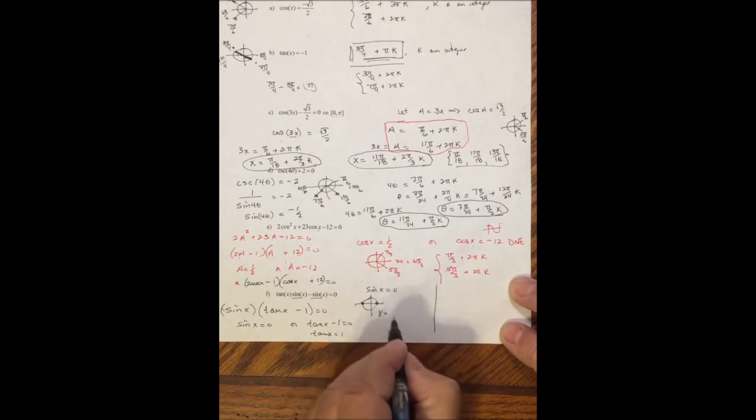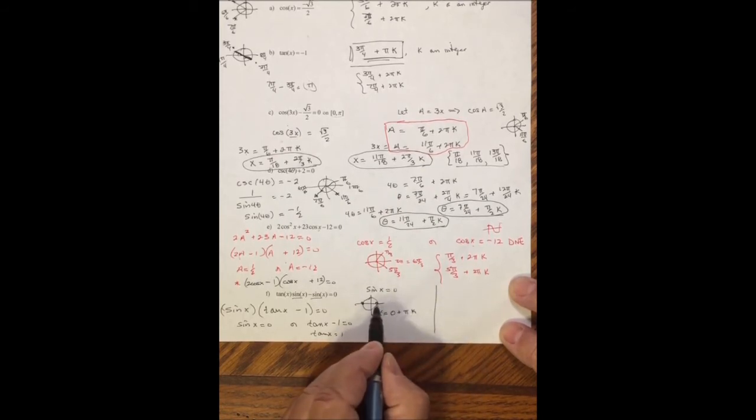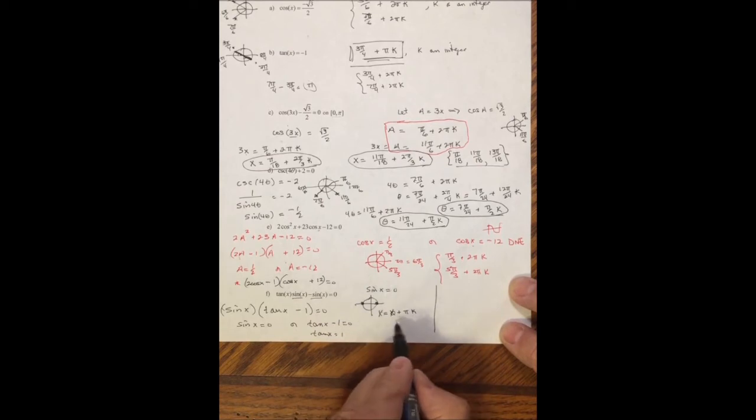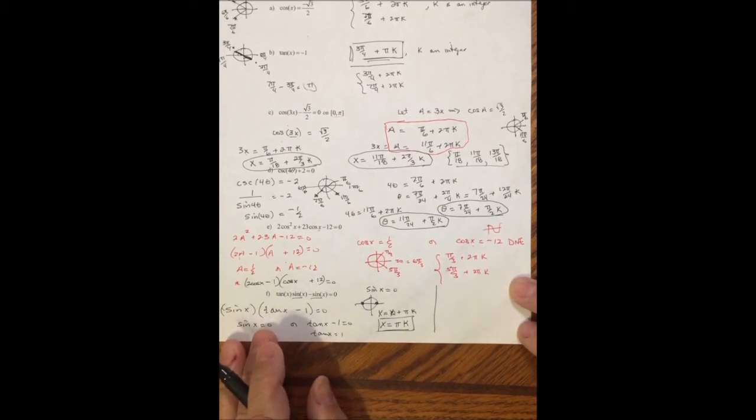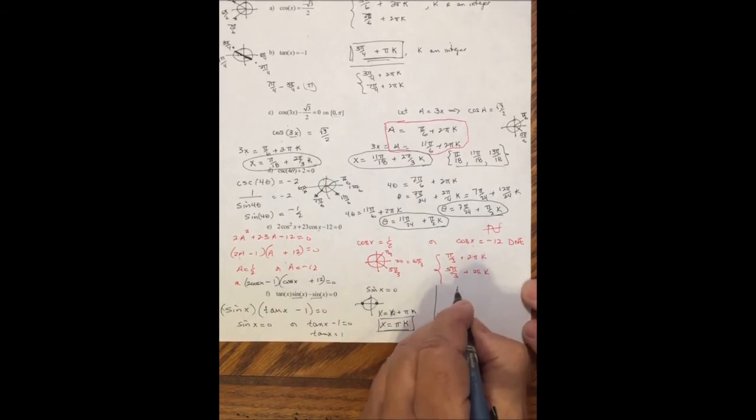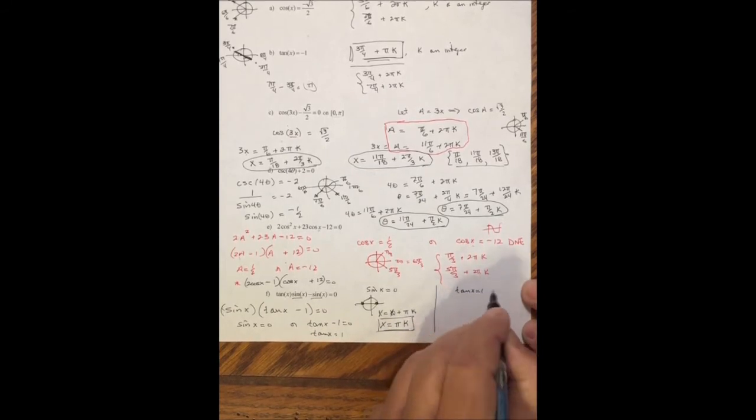We could say 0 plus pi k, because the answers happen here or here or here or here. But see, the 0 is kind of redundant. We don't need that because you get the 0 when k is 0. So we could just say that the solutions are some integer multiple of pi. Now the other factor, tangent of x equals 1.